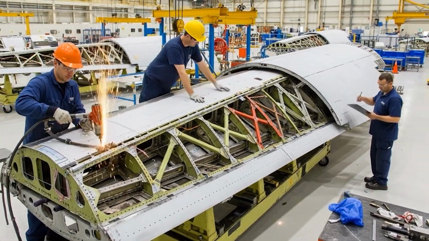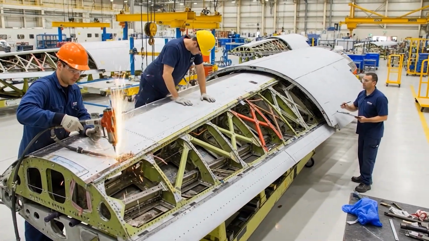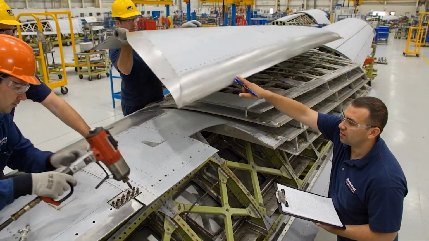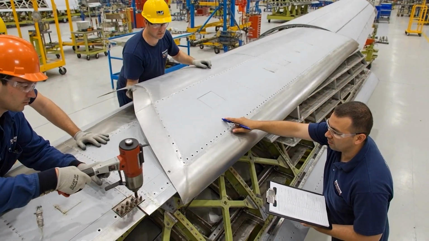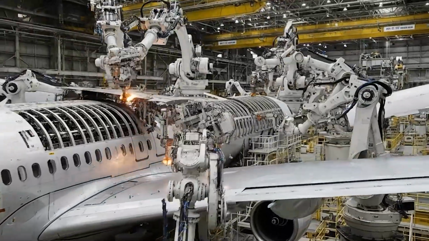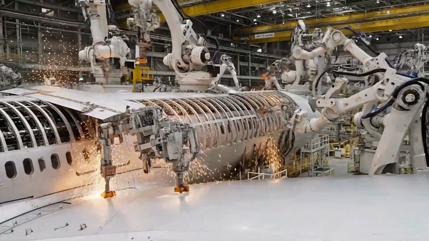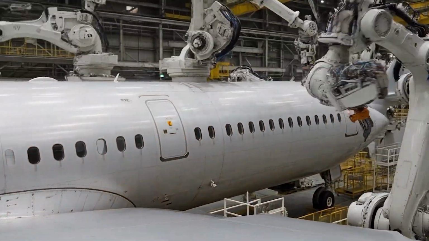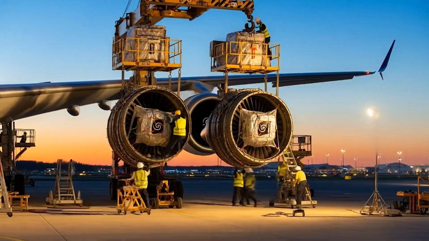The wings are carefully constructed using strong materials. Powerful machines attach the wings to the aircraft body. Jet engines are mounted beneath the wings.